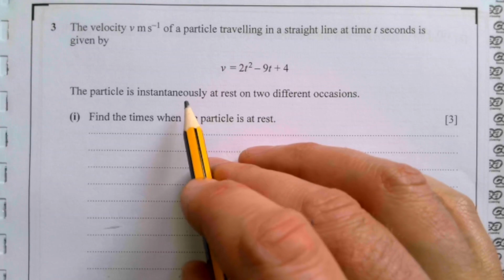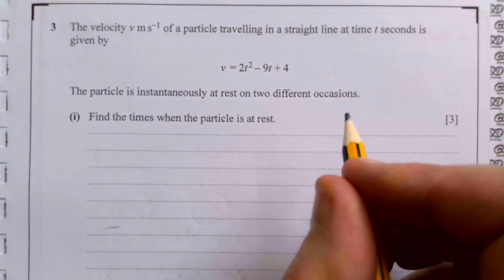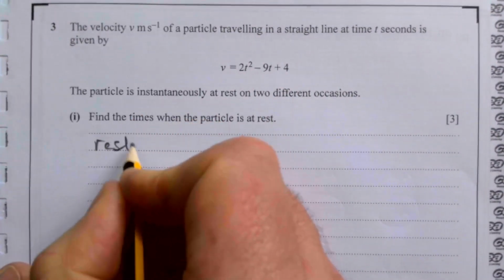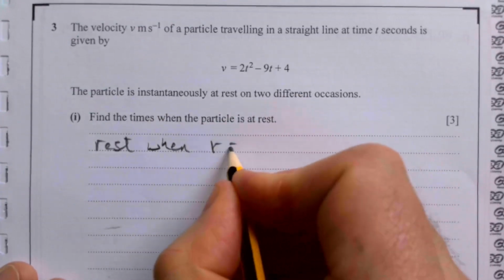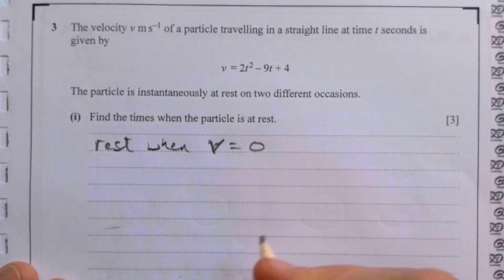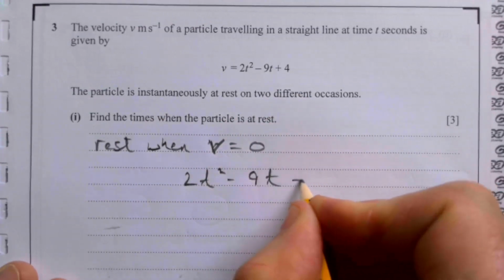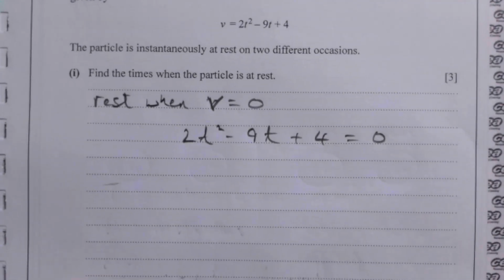The particle is instantaneously at rest on 2 different occasions. Find the times whenever the particle is at rest. It's obviously at rest whenever v equals 0. Supposed to be a v, sorry. So we would go 2t squared minus 9t plus 4 equals 0 and solve the quadratic.